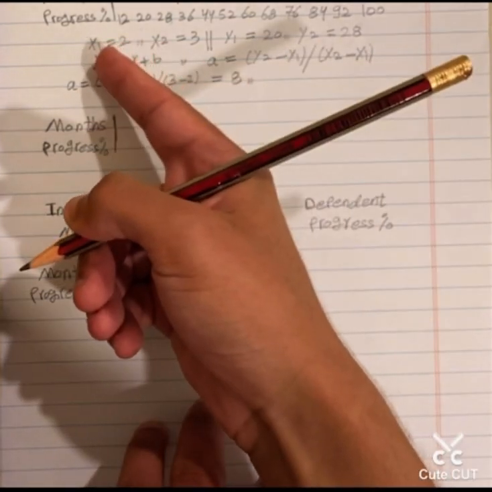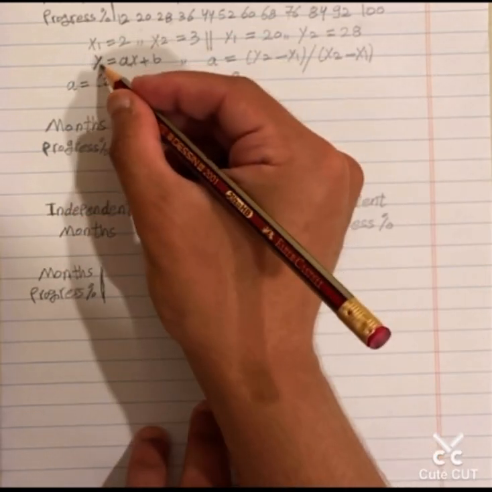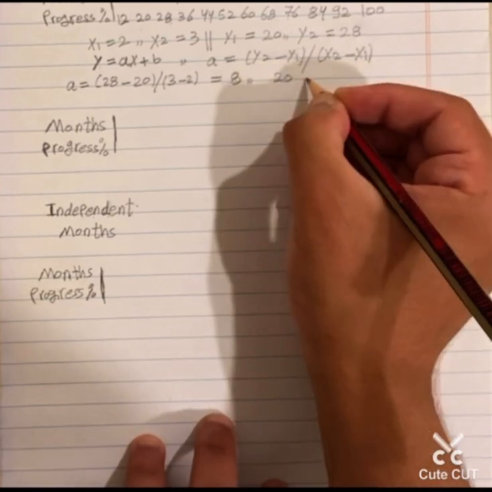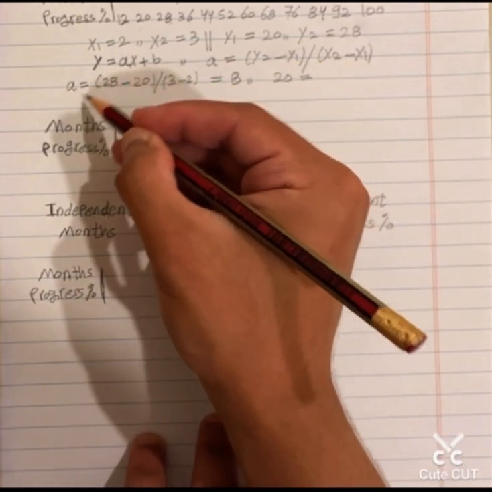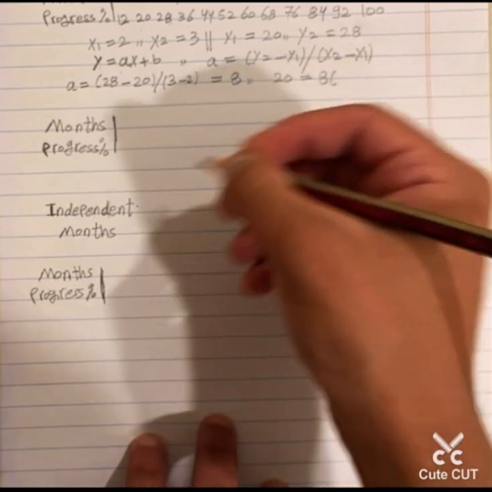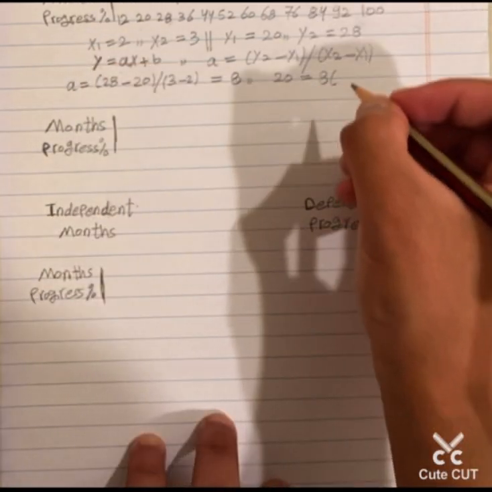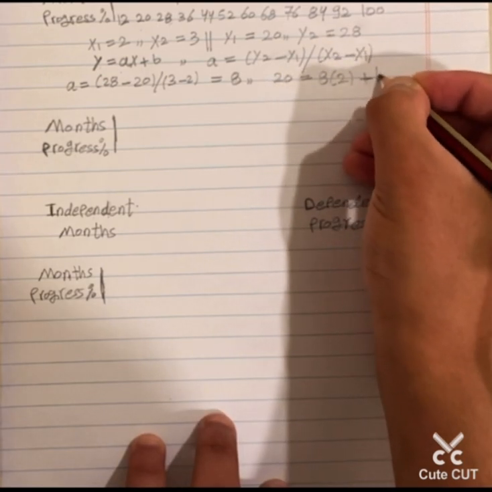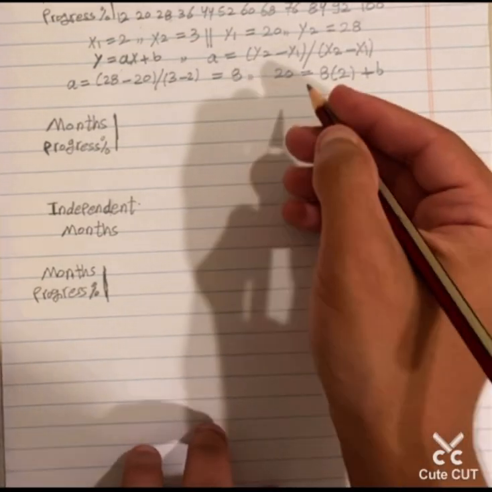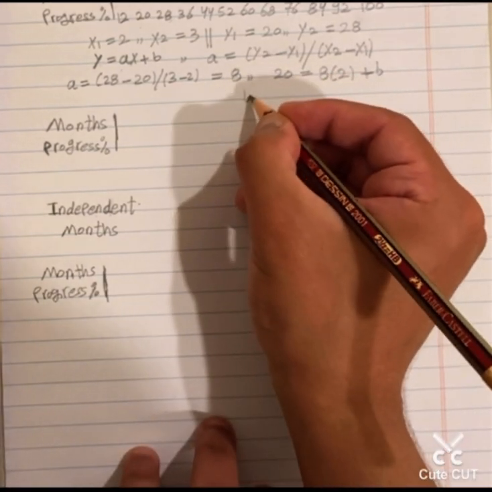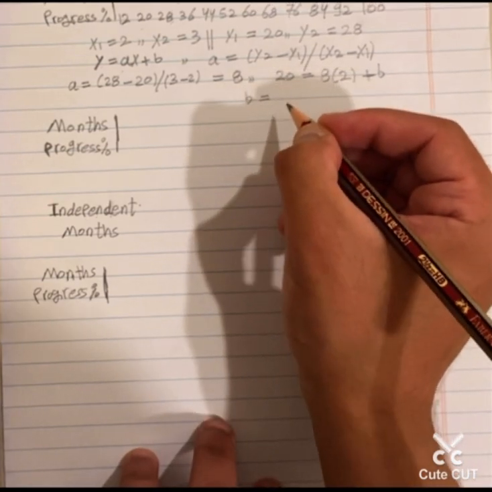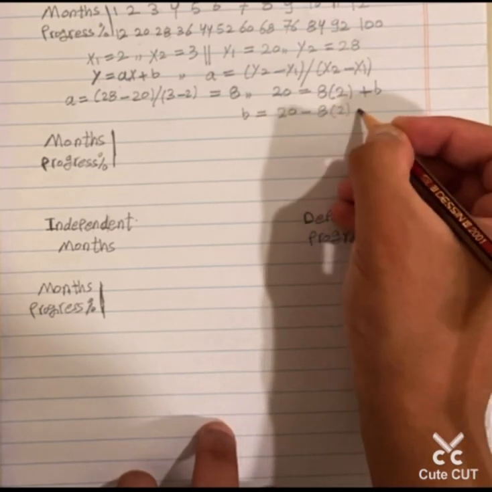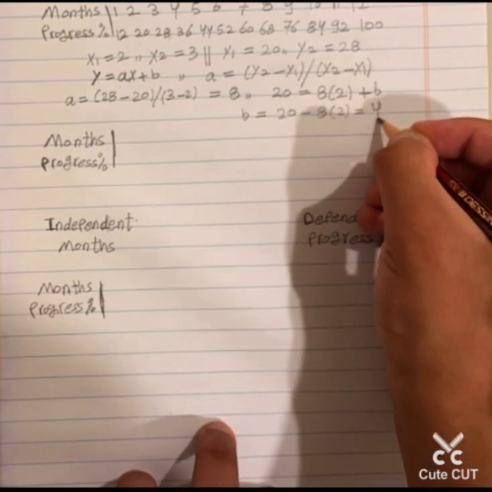So let's just take x1 and y1. Substitute y1 here. It will be 20 equal to a, which is 8, multiplied by x, and x in this case is 2, and then plus b. If you calculate it, you will say b equals 20 minus 8 multiplied by 2, which equals 4.